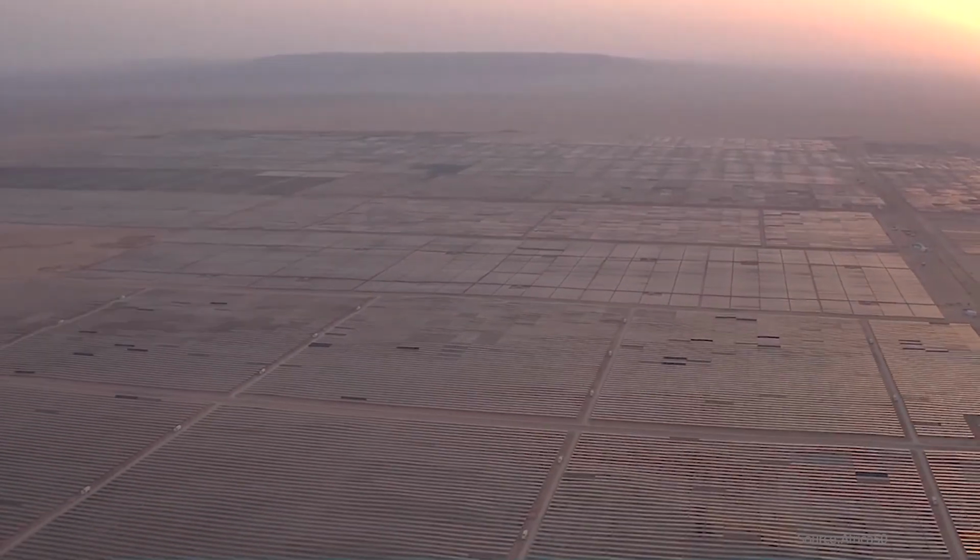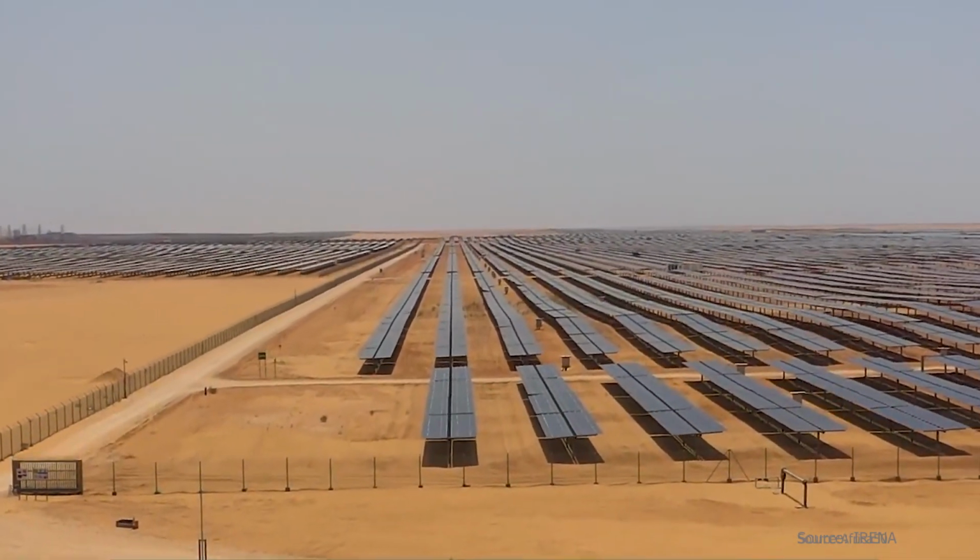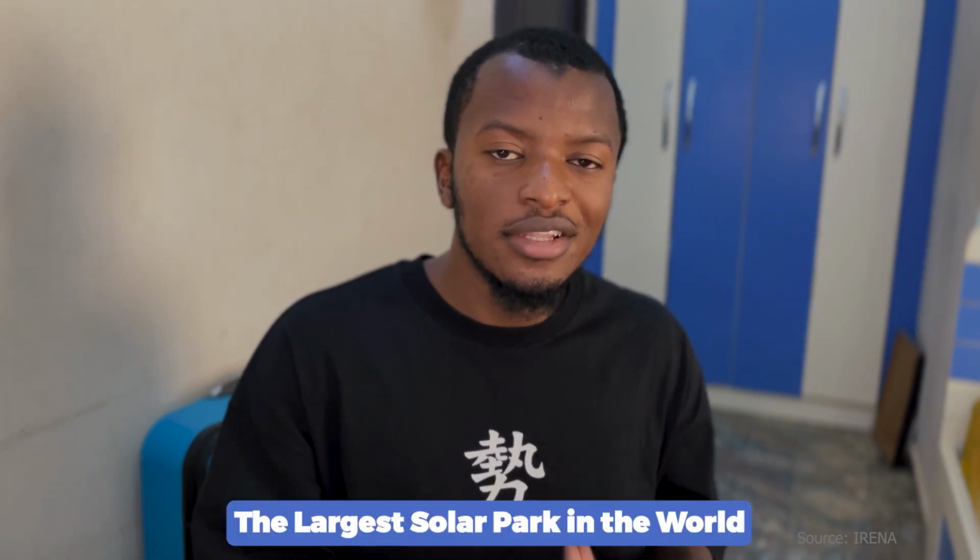The Benban Solar Park has also helped in avoiding about 1.9 million tons of CO2 yearly. I mean, that is just crazy. And this happens to be the largest solar park in the world.